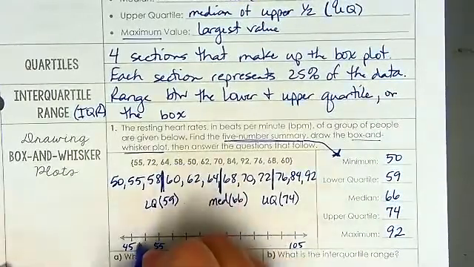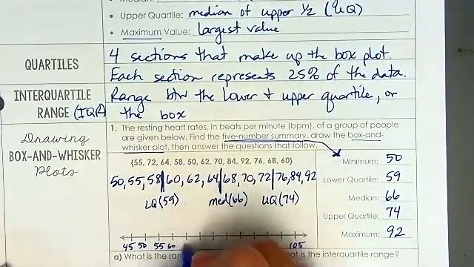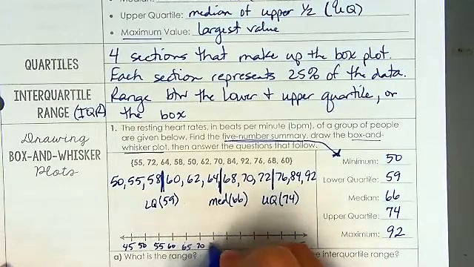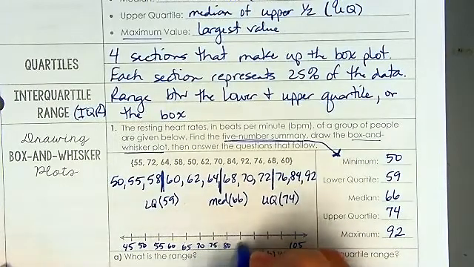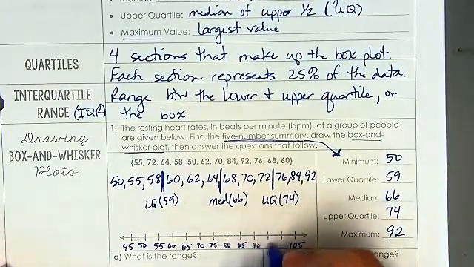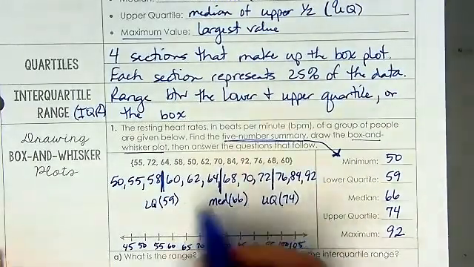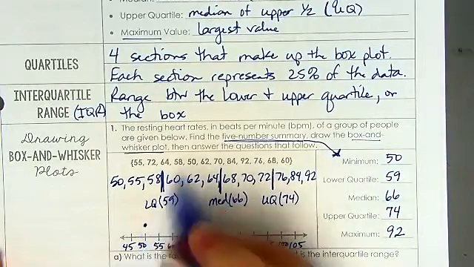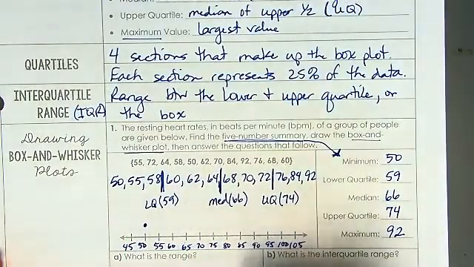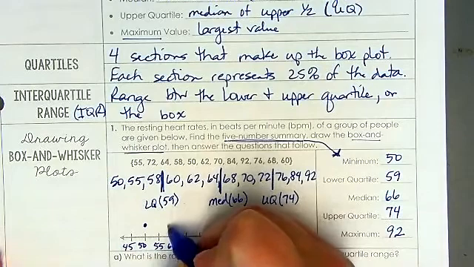And renumber those 45, 50, 55, 60, 65, 70, 75, 80, 85, 90, 95, 100, and 105. And now we plot the points. So we have 1 at 50, and we don't put it on the line, we put it above the number line. We need 1 at 59, so that's not going to be right on 60, that's just before 60.